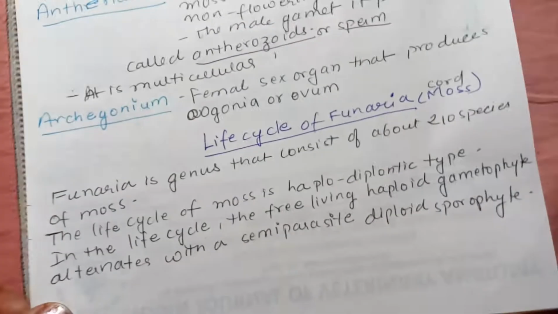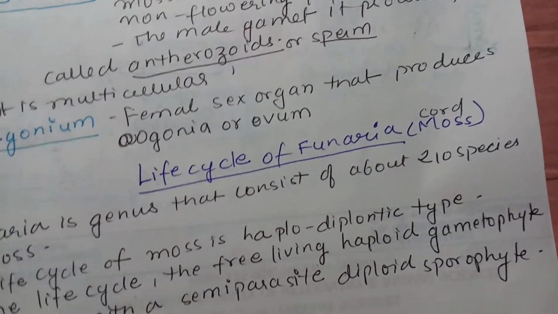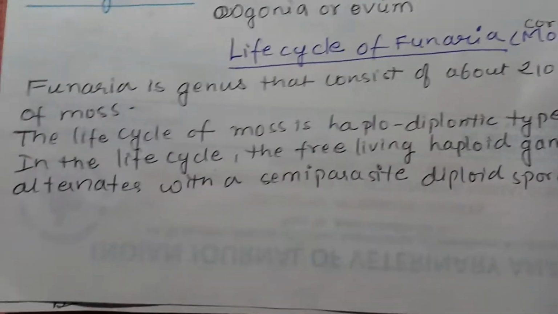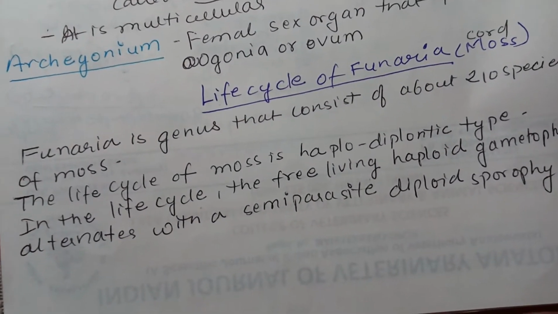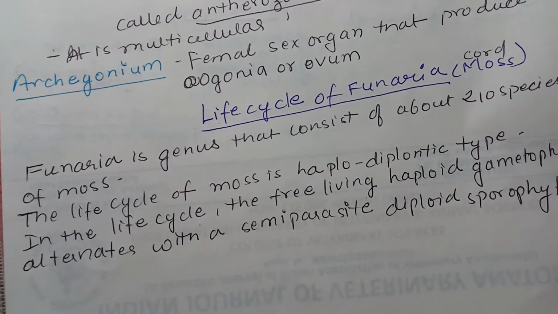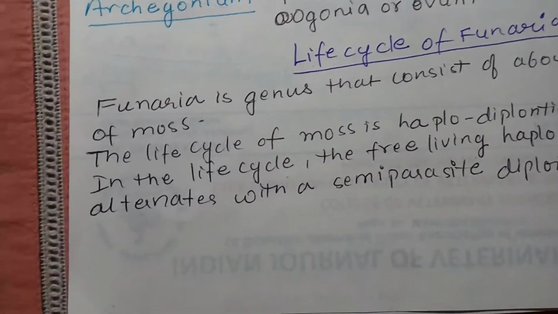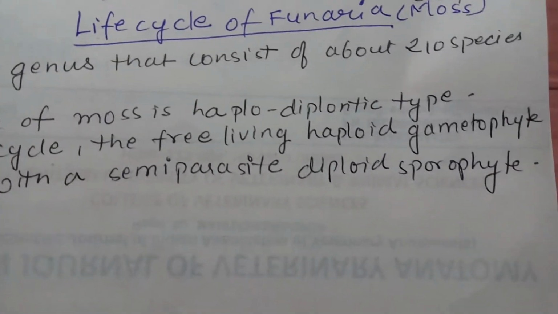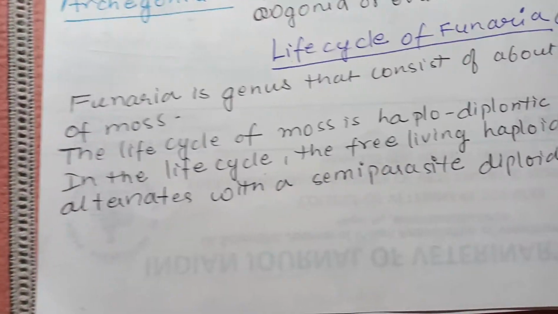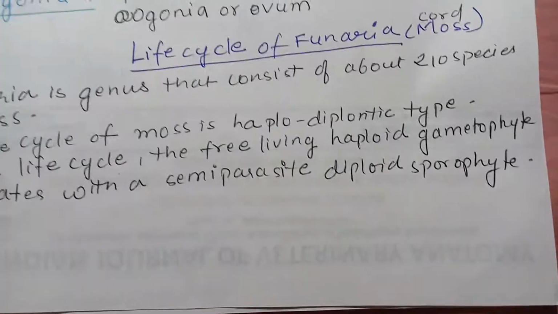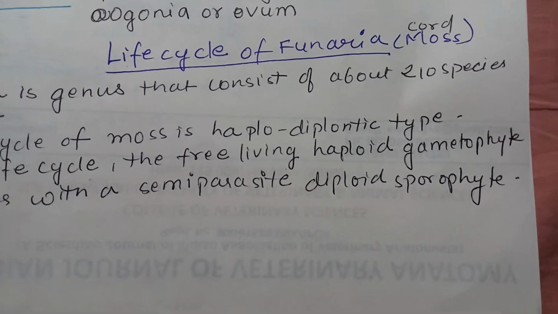Now the life cycle of Funaria. Funaria is actually a genus which consists of 210 species of moss. The life cycle of moss is haplodiploidic type. In the life cycle, a free living haploid gametophyte alternates with a semi-parasitic diploid sporophyte. Let's see how.